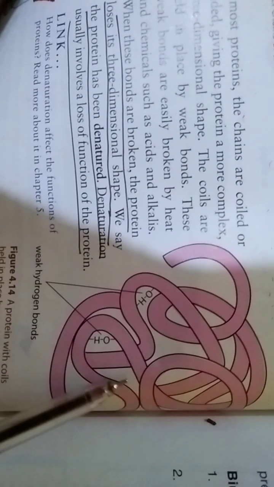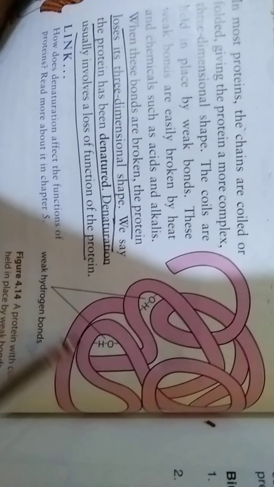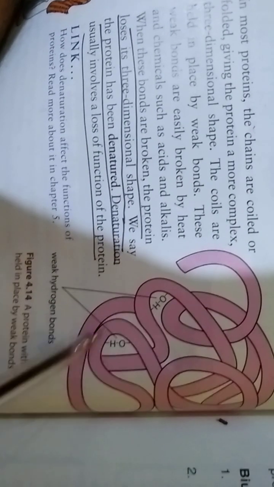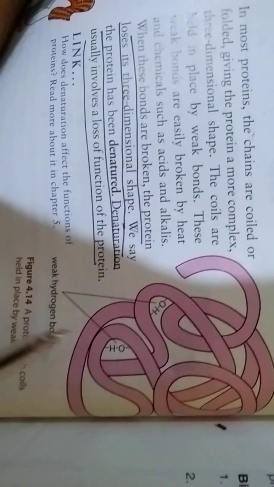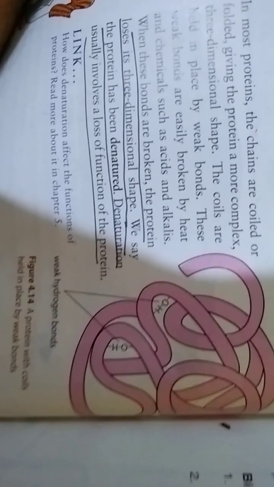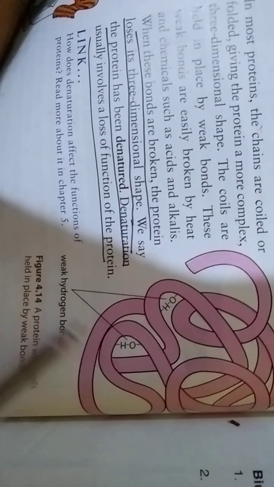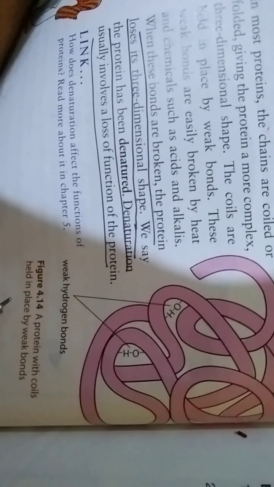Look at this diagram. The OH group is present. It shows the structure of proteins, a very complex and complicated structure. Weak hydrogen bonds. Peptide bonds are strong, but hydrogen bonds are weak. These are the hydrogen bonds. A protein with coils held in place by weak bonds.